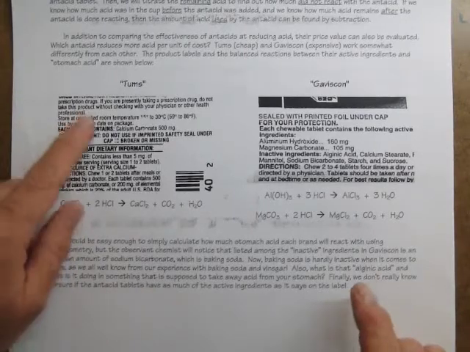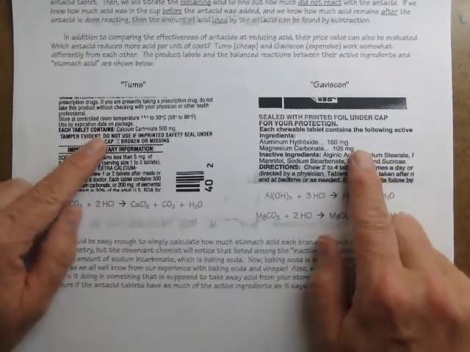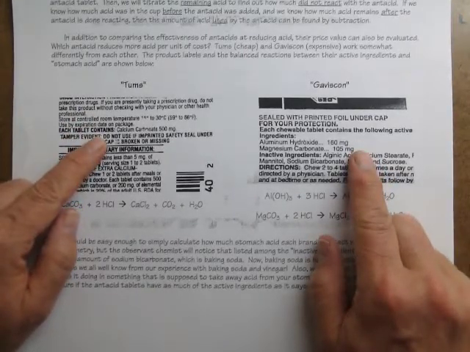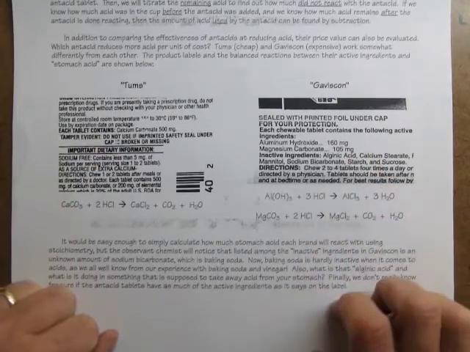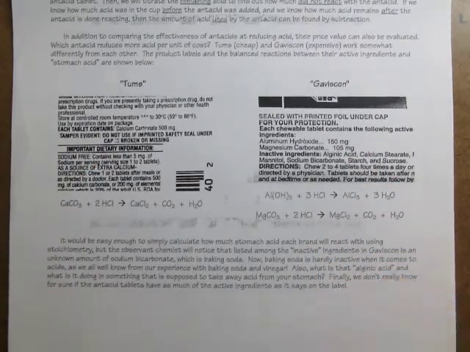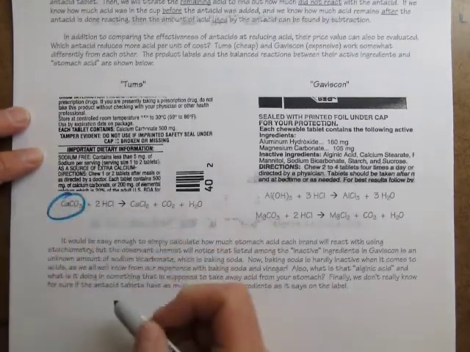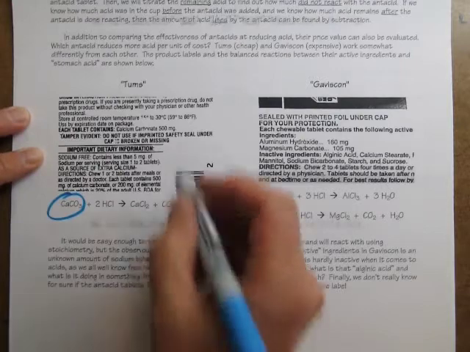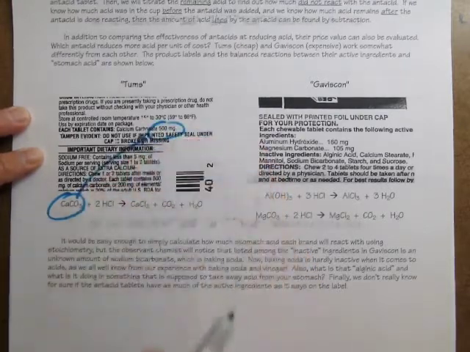Now just to review, what we're trying to do is find out which of these two different antacids, Tums or Gaviscon, is better. Both of them do the same thing. They react with hydrochloric acid in your stomach, but they use different active ingredients to do it. The Tums has one active ingredient, calcium carbonate. It has 1/2 gram.